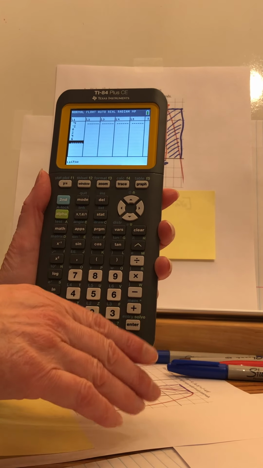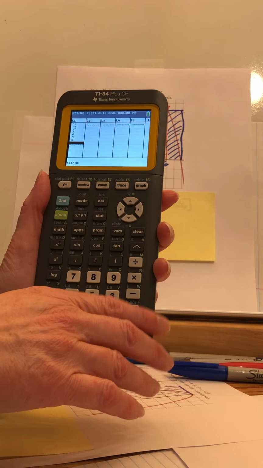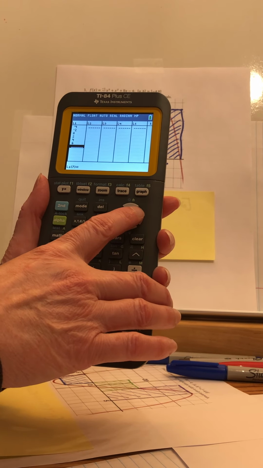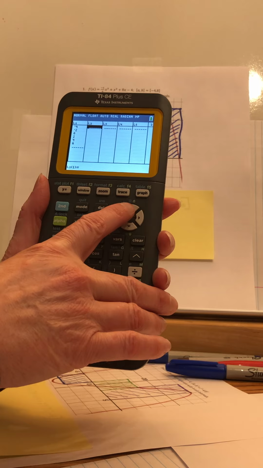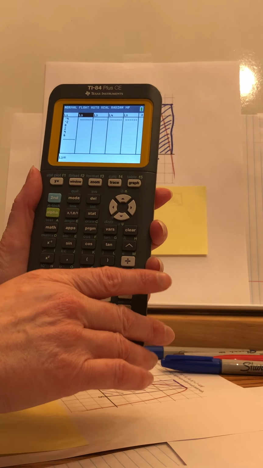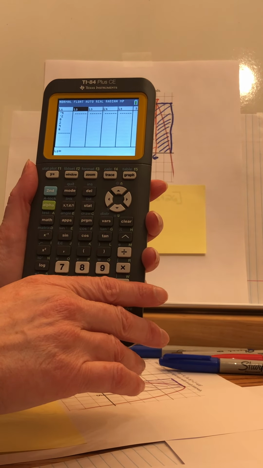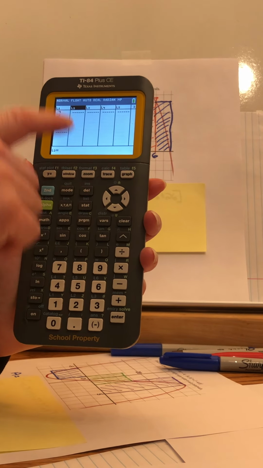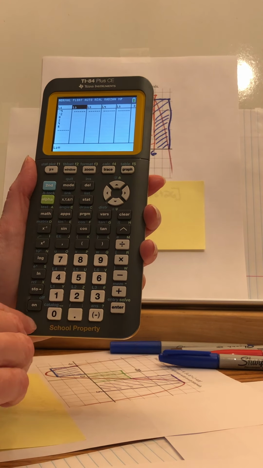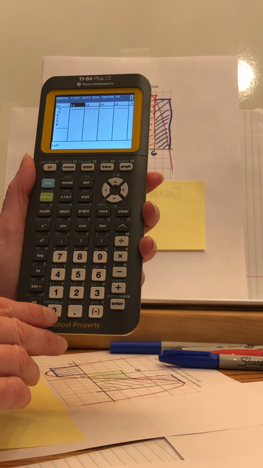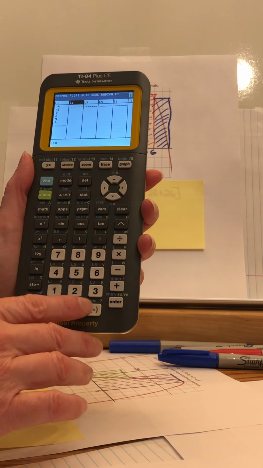So I hit Enter. And now I know I am good because I have 6 entries for 6 rectangles. I arrow right and up, and the formula to get those heights once I'm on L2 is my formula, which is written in terms of x, but we put it in terms of L1.